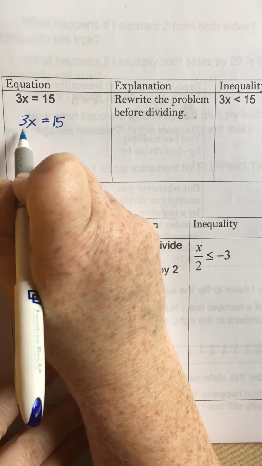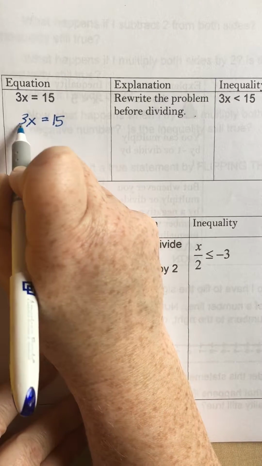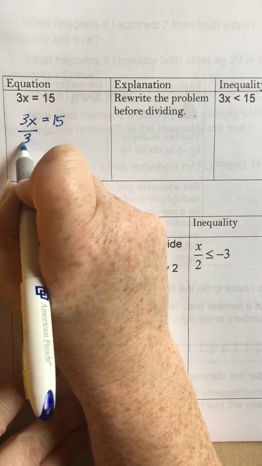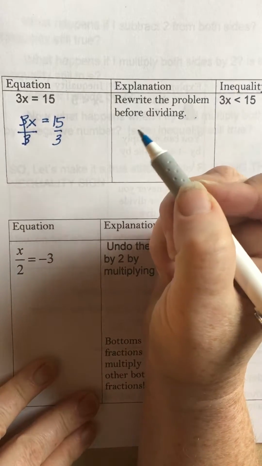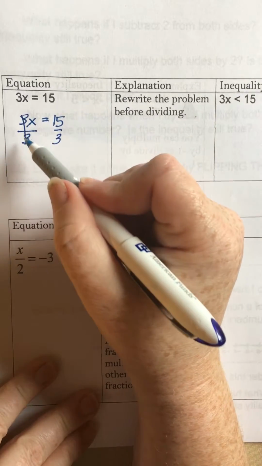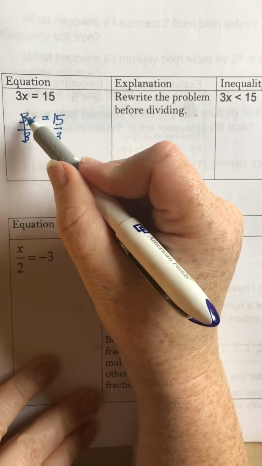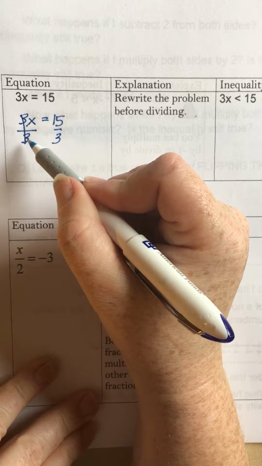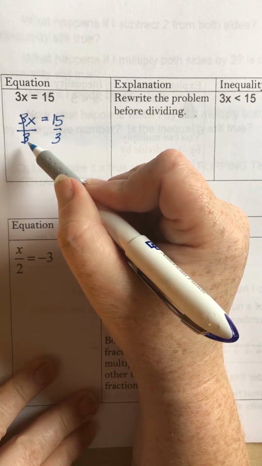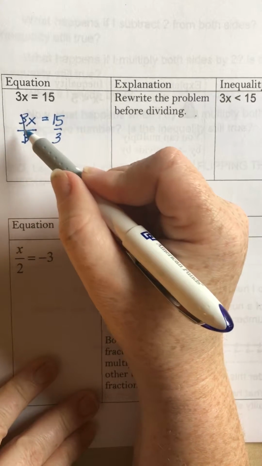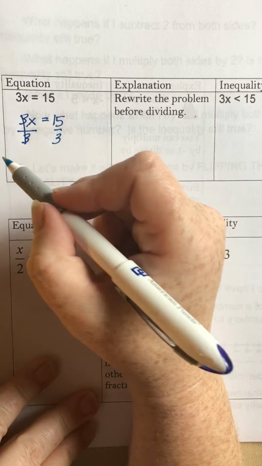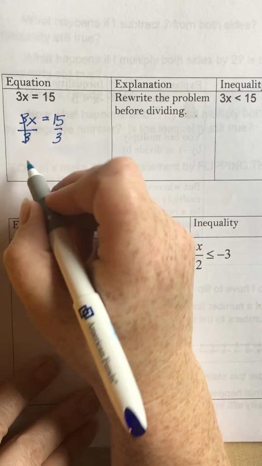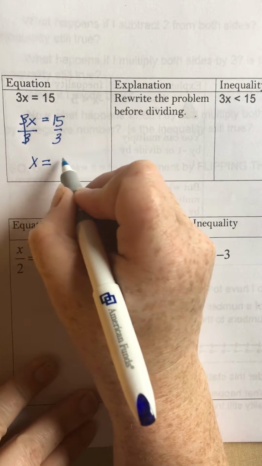So in this case, to undo something that's multiplied to x, I would divide it. So I divide by the exact number, not the opposite like I did with addition and subtraction. The reason I use the exact same is what am I trying to get here? I'm not trying to get a 0x, I'm trying to get a 1x. And 3 divided by 3 will give me a 1. If I would have used a negative, it'd have been a -1, and that's no good. So now I have x equals 5.